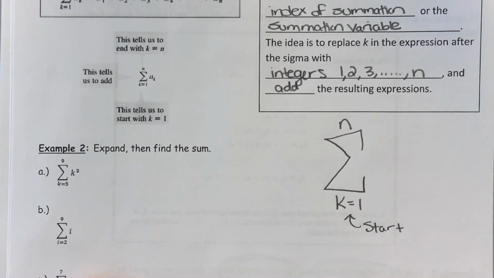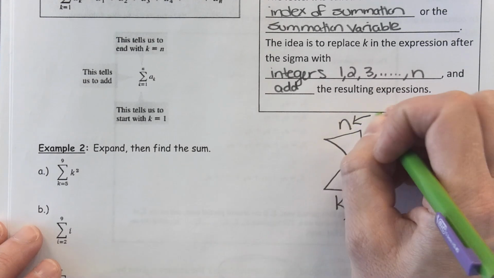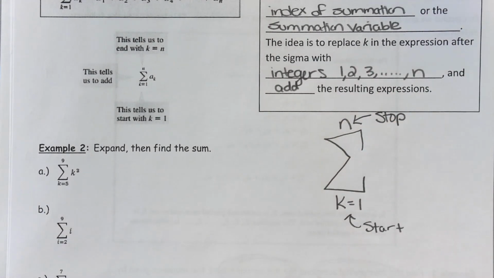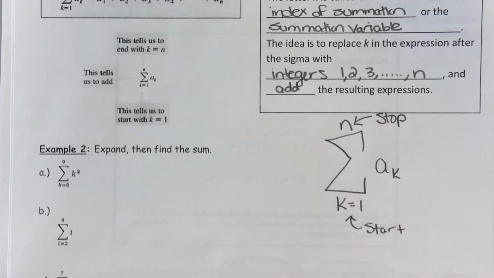And then there'll be a number here. There won't be an end. There'll be like 5 or 17. And this number tells you where to stop summing. And then you will have something here, and you can calculate all the terms. So let's say it went from 1 to 5. You would calculate term 1, 2, 3, 4, 5 and add them up.